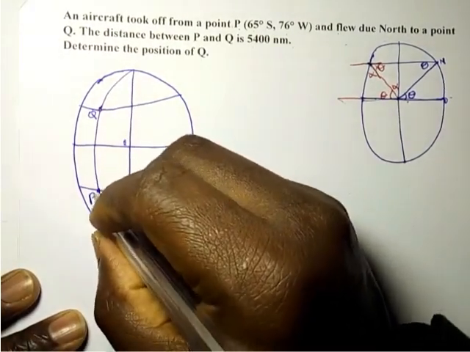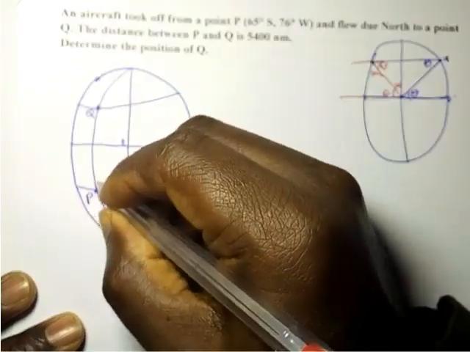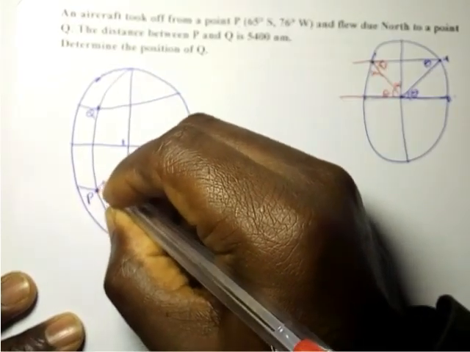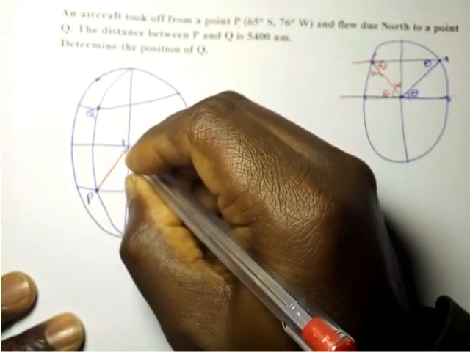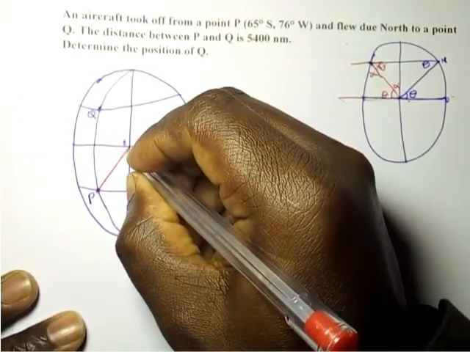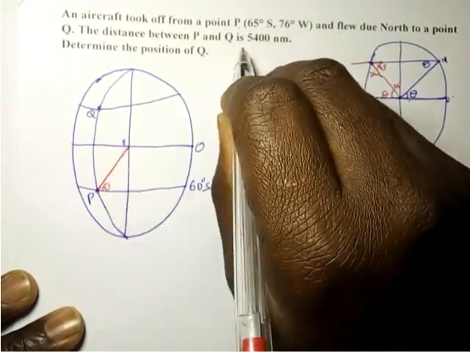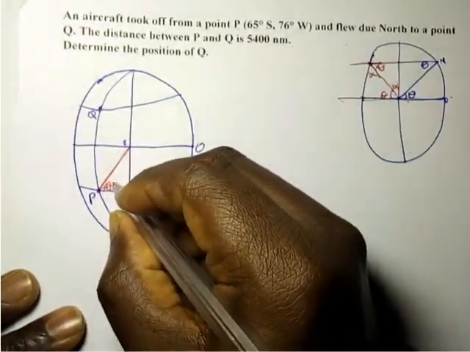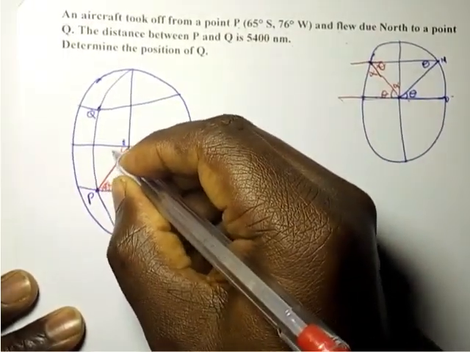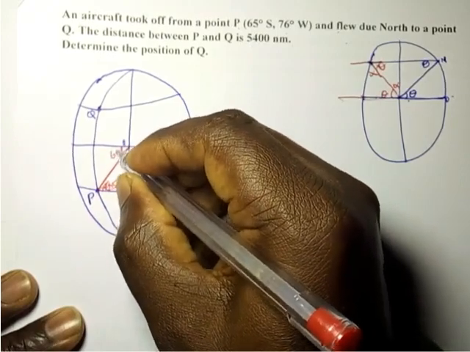You see, P, it is going to the center. This latitude will subtend this same angle at the center. So the angle theta, or 65, the latitude is 65 south, will be the same angle, 65 at the center.